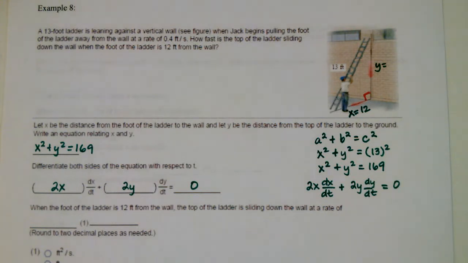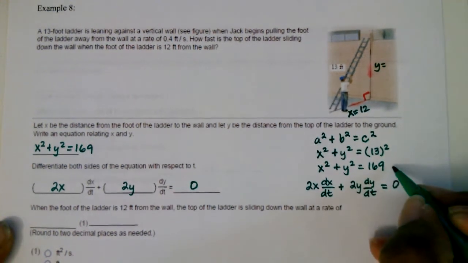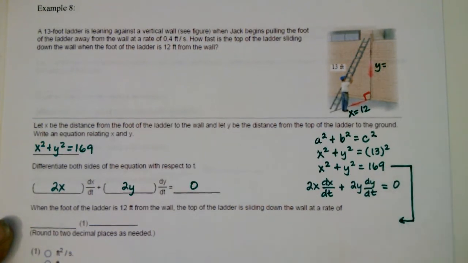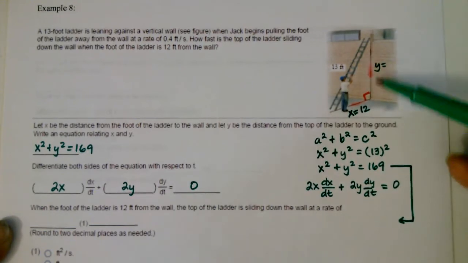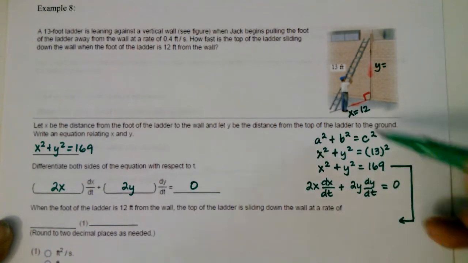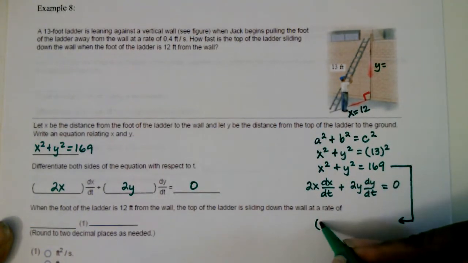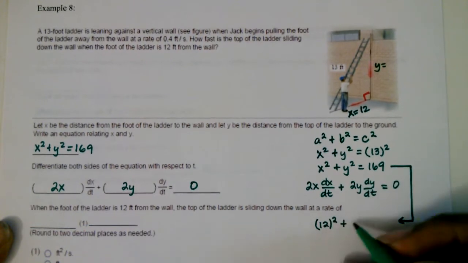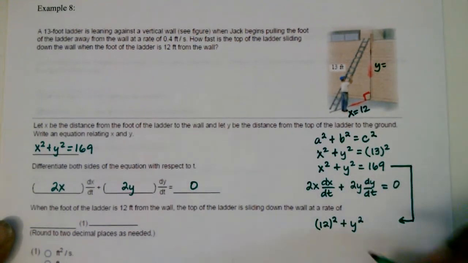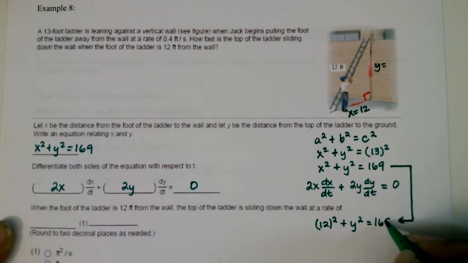Now, to answer when the foot of the ladder is 12 feet from the wall, the top of the ladder is sliding down the wall at a rate of what? Well, let's do this. That x squared plus y squared is equal to 169. I need to know something else. I need to know what y is. So let's use that to find out what y is. Our x is 12. So this will be 12 squared, plus the y is what we're trying to find. So that'd be y squared is equal to 169.